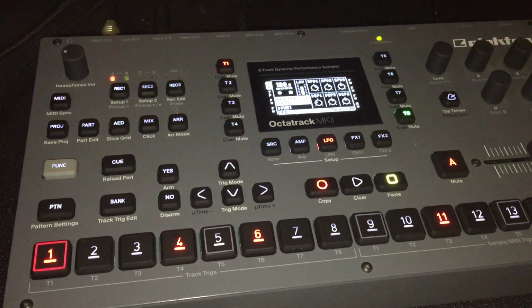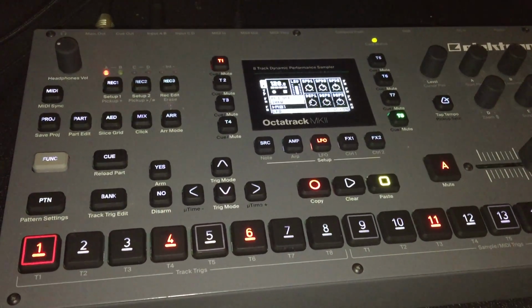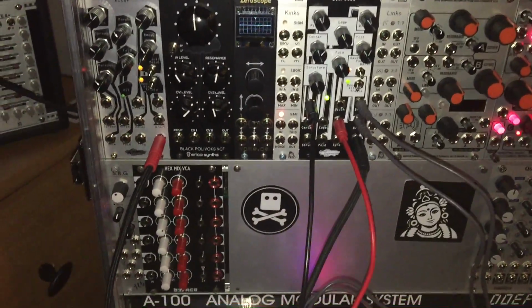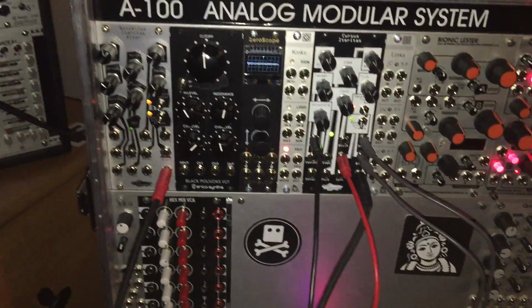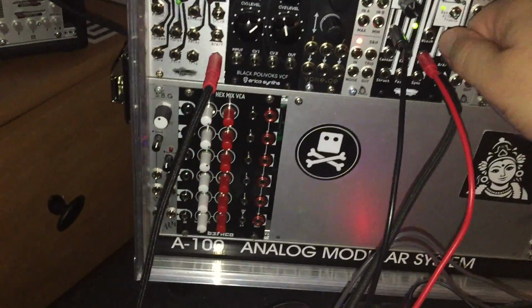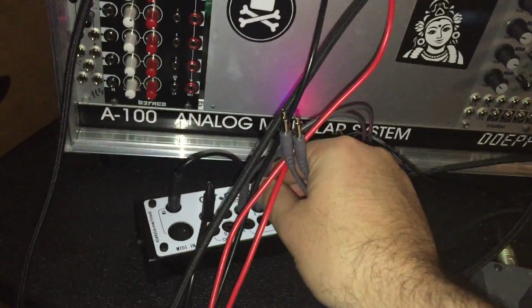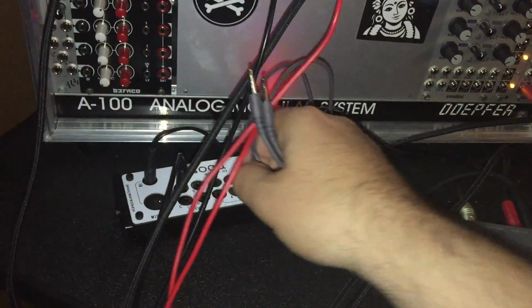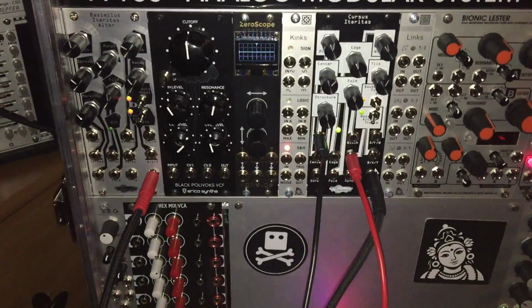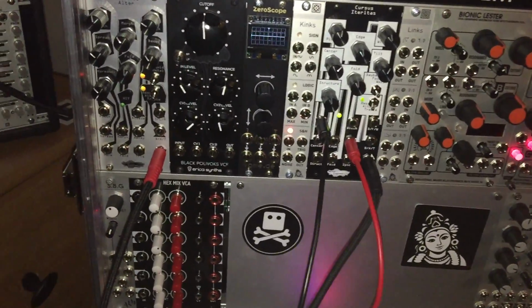Hey everyone, I've been experimenting with getting my Octatrack to control my modular system here, and so far I'm making good progress. I got some input from the Elektron forum, people are helpful. What I've done is check the MIDI settings on my Elektron. So there's a few things you need to do to get it to work.